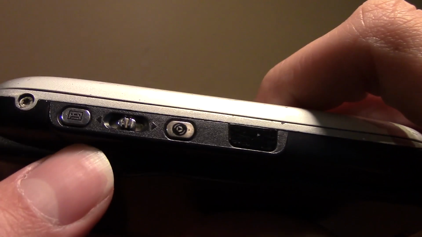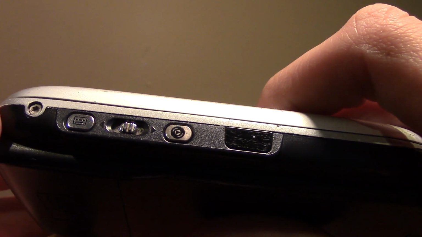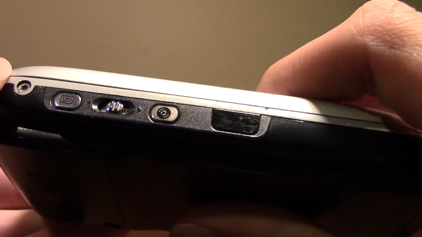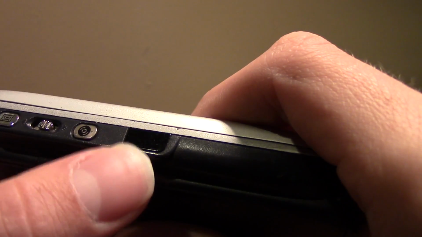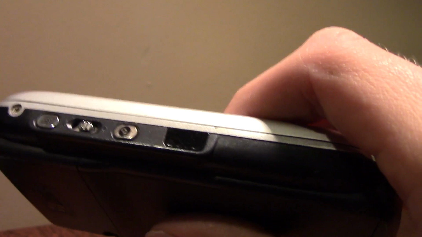If you move to the left side here, you've got a couple more application shortcut buttons. You've got a volume, I guess you could say rocker or a volume slider. It's kind of one where you move it up and it just kind of resets back into the center position. And we've also got your IR blaster right here, which we use for sending and receiving files over Bluetooth.